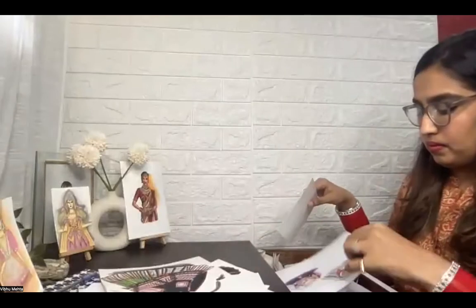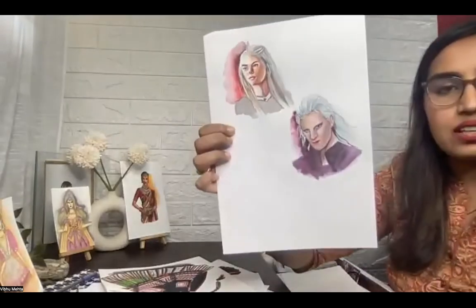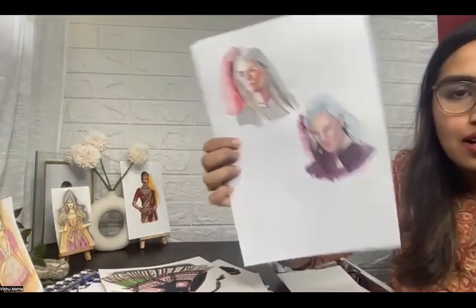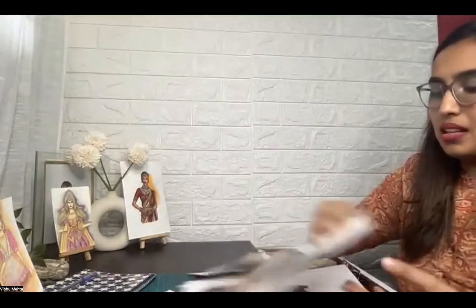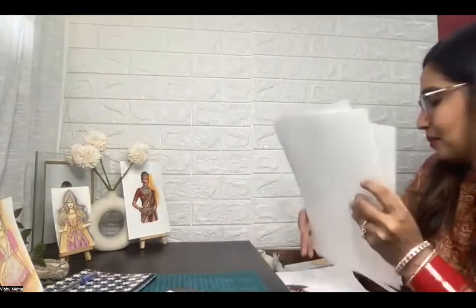This is also a recent one. So I actually keep everything away. These are the recent illustrations that I've done, so I'm keeping them here with me. Everything else is away.